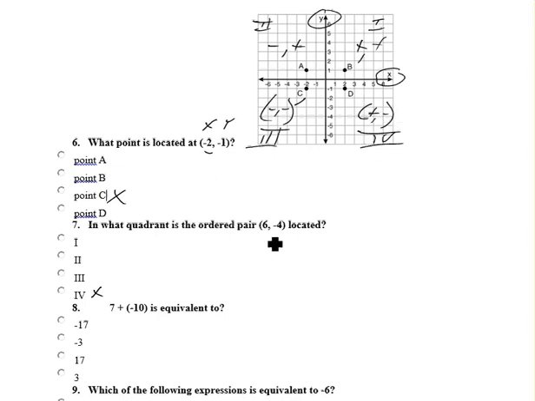7 plus a negative 10 is equivalent to 7 minus 10, because you don't need the extra plus sign. So our signs are different, because this is a plus 7. Our signs are different, so we take the difference. 10 minus 7 is 3, and then you keep the sign of the bigger number. And 10 is bigger than 7, so let's keep that sign.